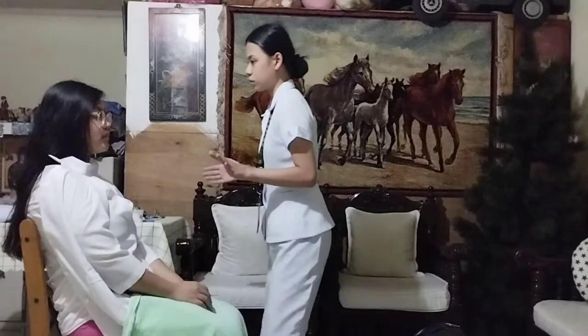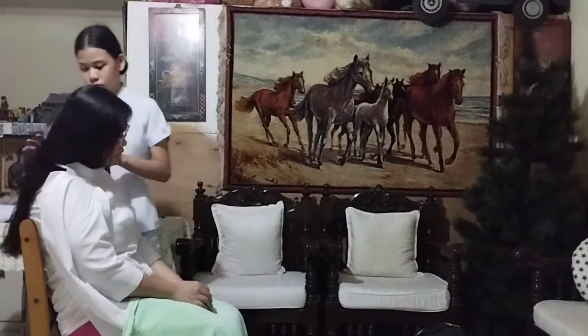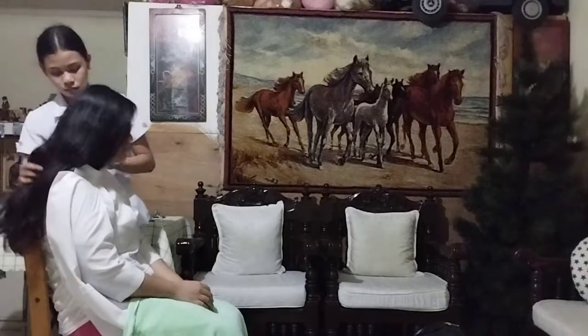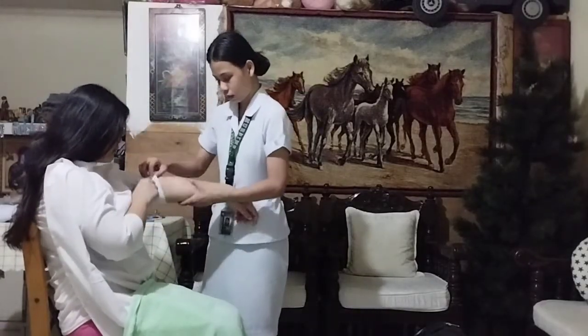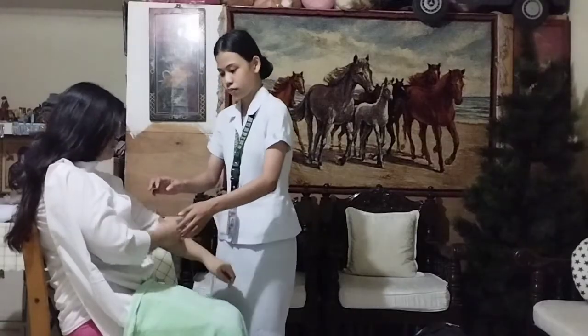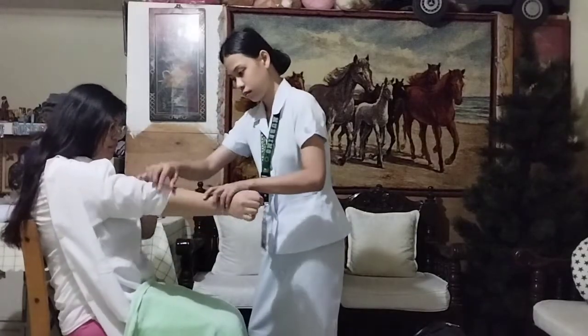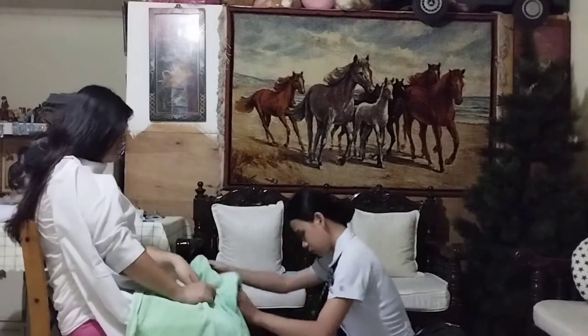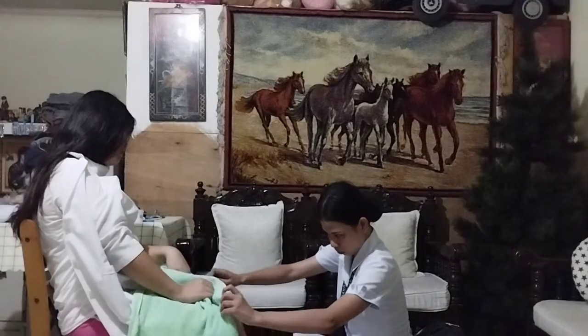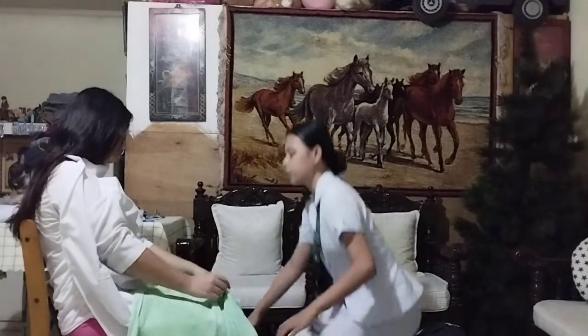So the patient has a fair skin complexion that is appropriate to her nationality and ethnic background.